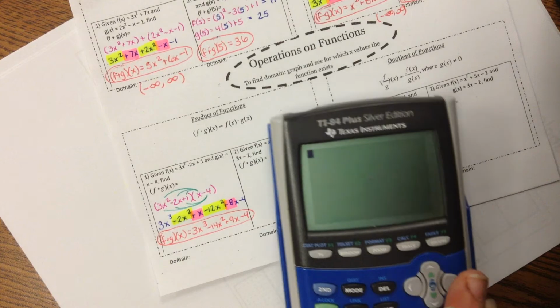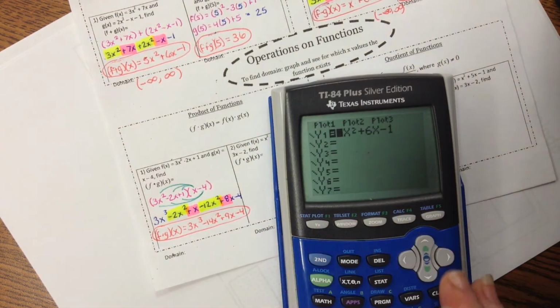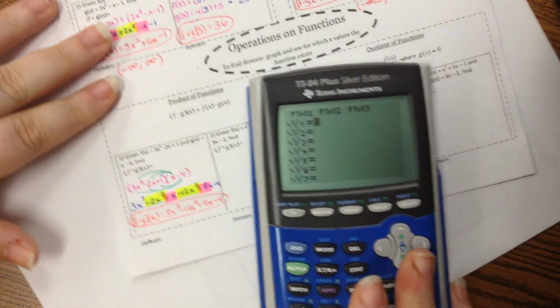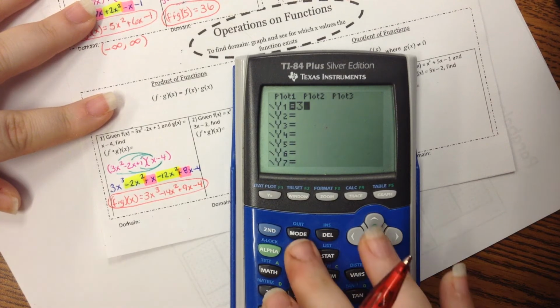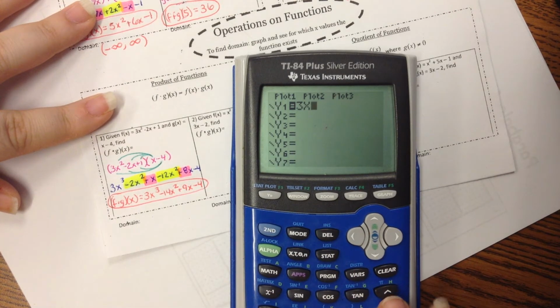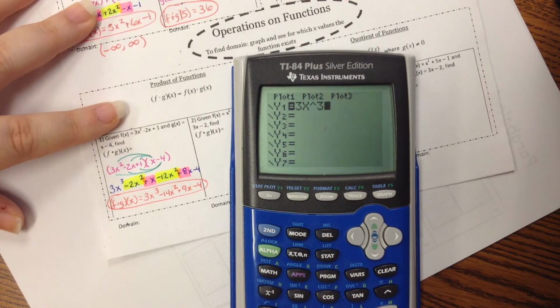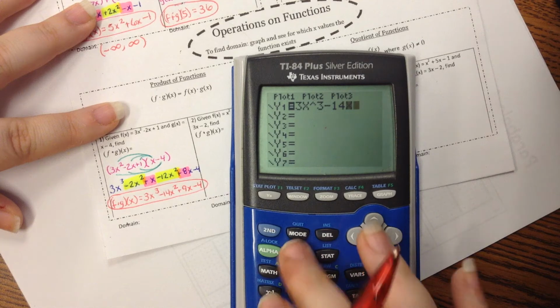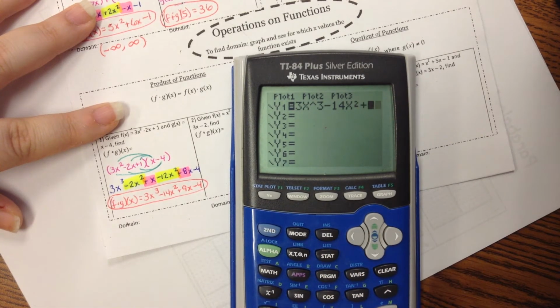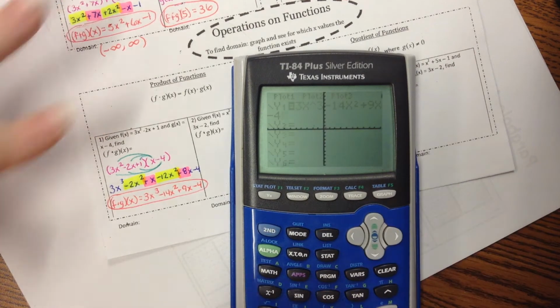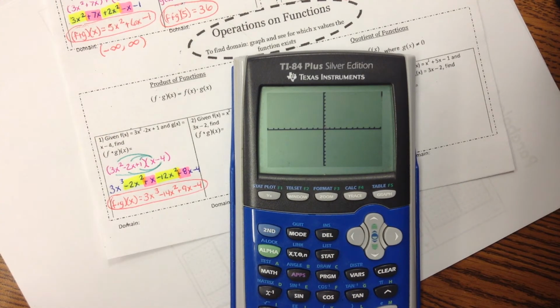If we were to look at the graph of this, I'm going to go back to my y equals. I'm going to clear out my original equation. I'm going to type in 3x cubed. To cube it, I'm going to go to this insert key, the caret key, and put a 3. Then I have minus 14x squared plus 9x minus 4. I want to graph this so I can see the shape of it.